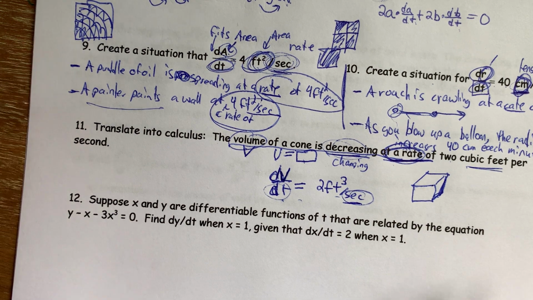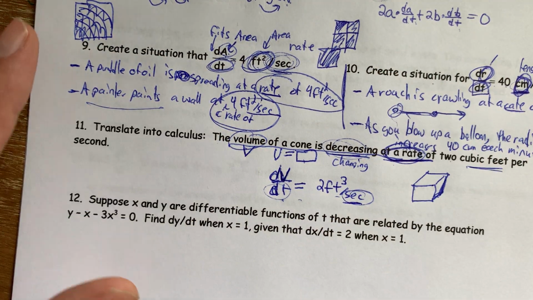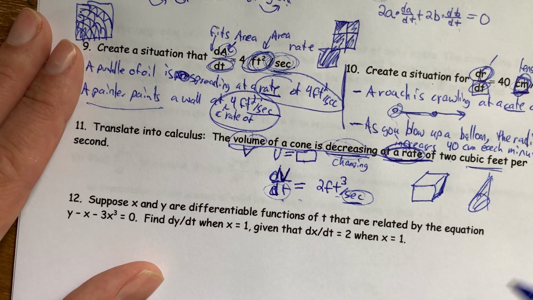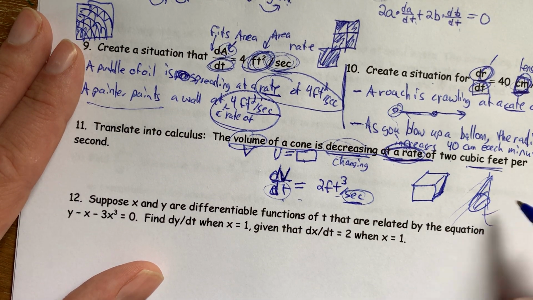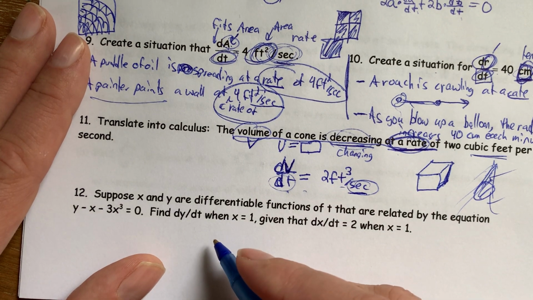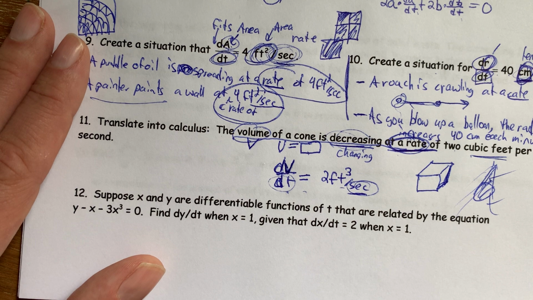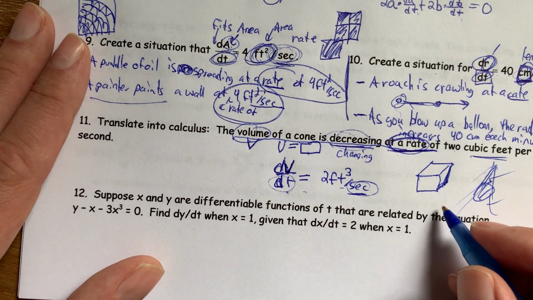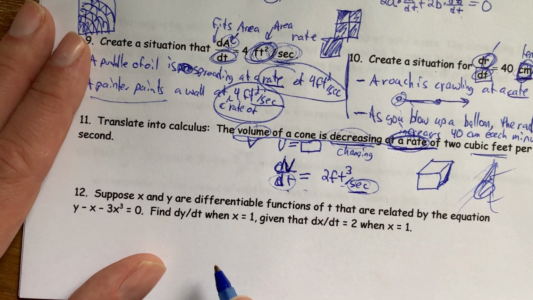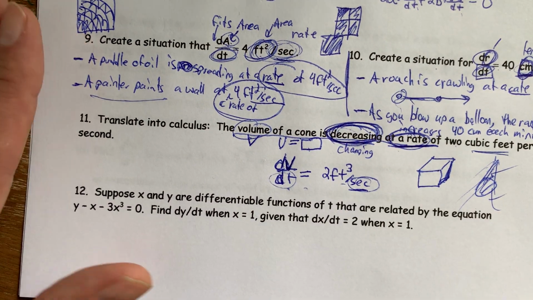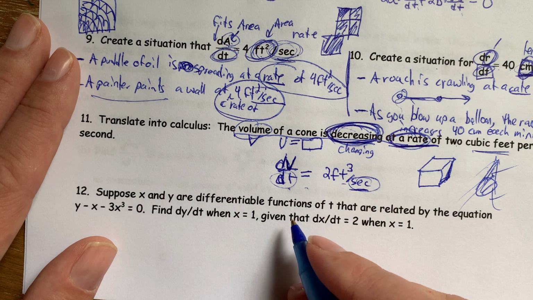And so there's some cone that's getting smaller for some reason. You know, maybe it's because there's like a pile of something and, you know, the wind is blowing and it's getting knocked off. I don't know. Maybe it's something you put in the microwave. It was a cone shape, and as it cools down, it's decreasing in size. The volume is decreasing. Okay, but there's something not quite right here. It says the volume of the cone is decreasing. And if the volume of the cone is decreasing, it means it's going down.